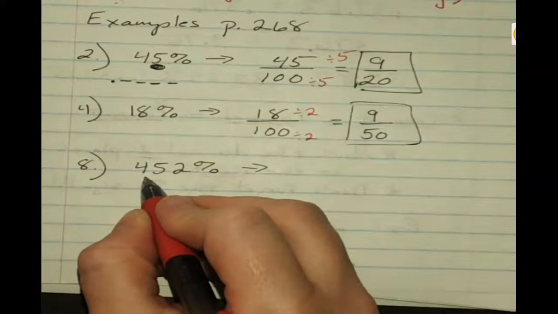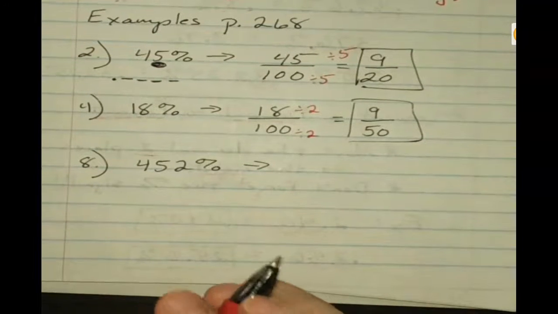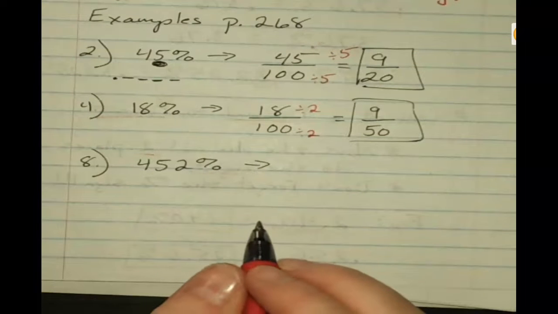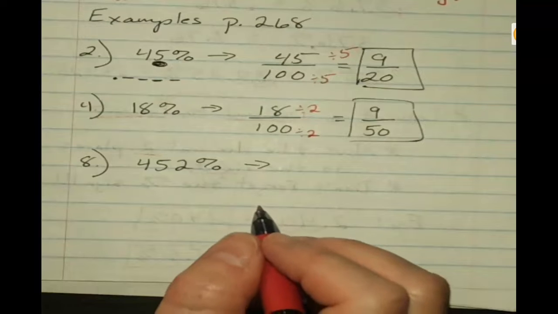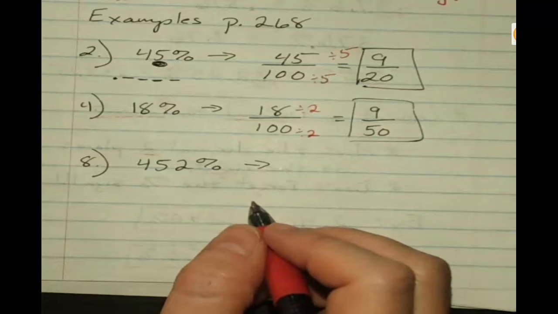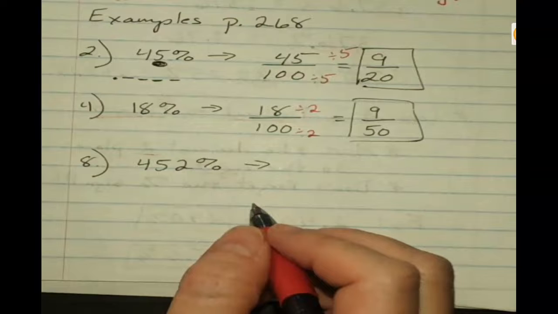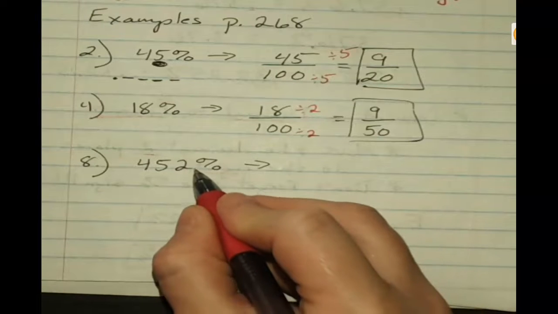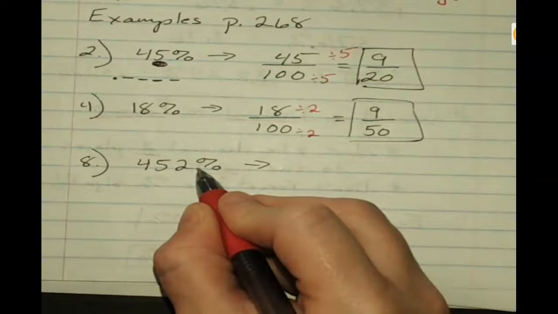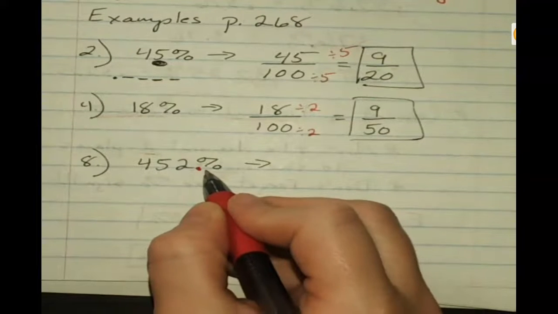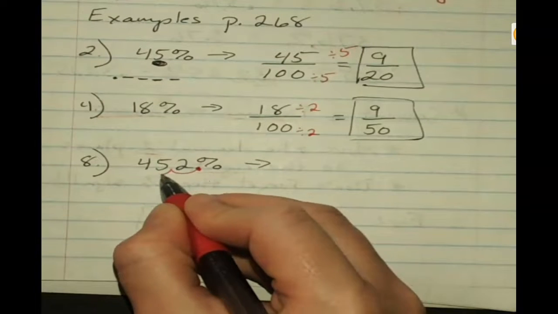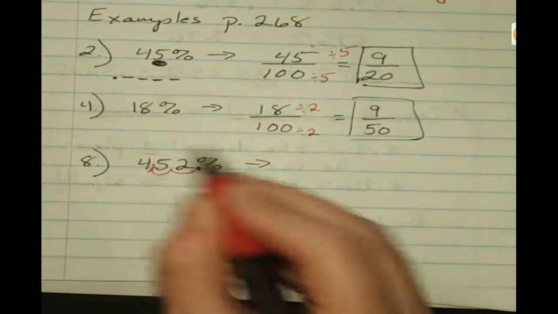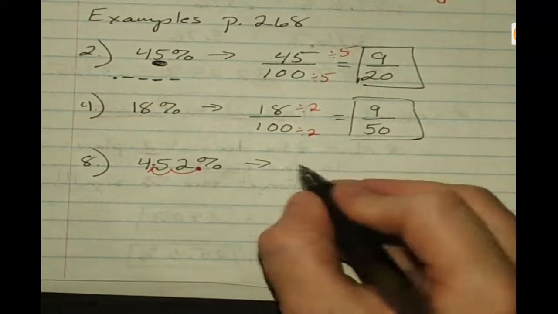Can't we just put the decimal on? When you change it from percent, you put an imaginary decimal right here, and then move it over 2 places to the left.